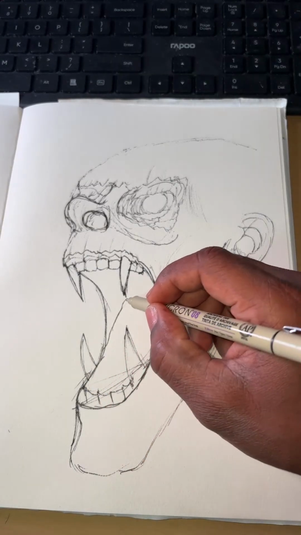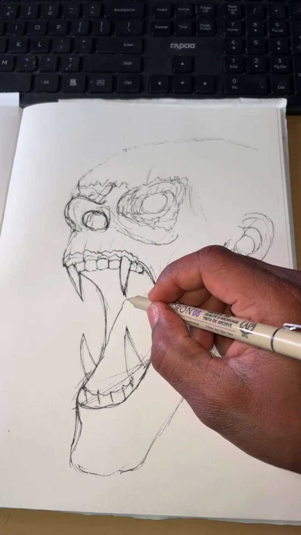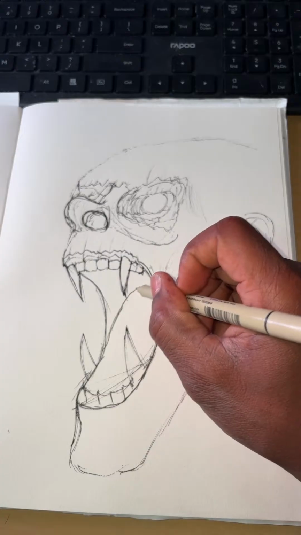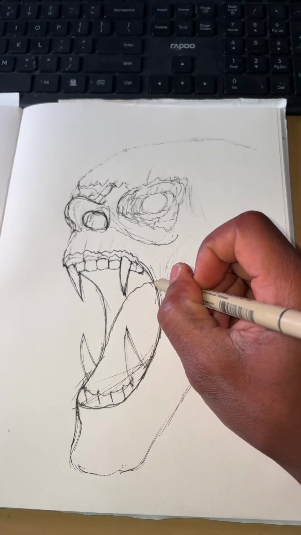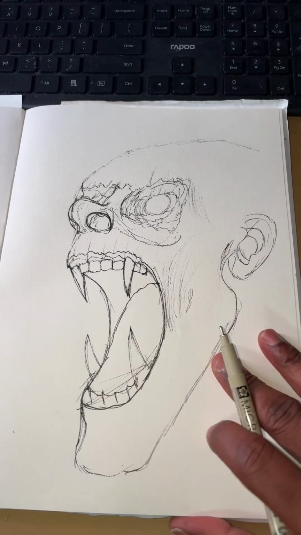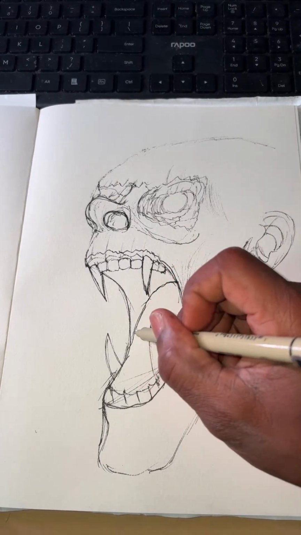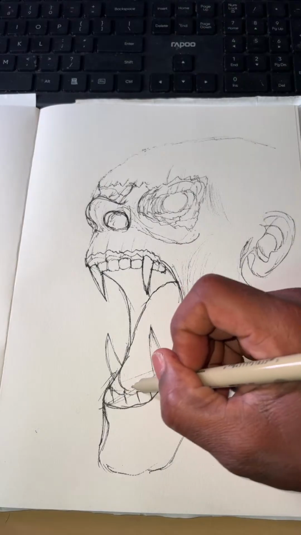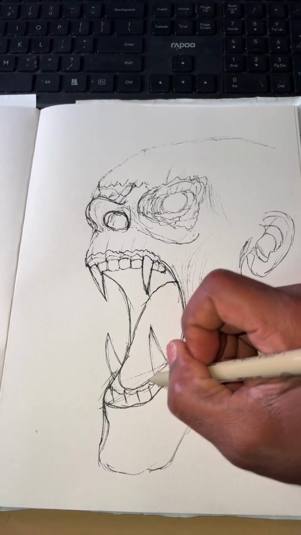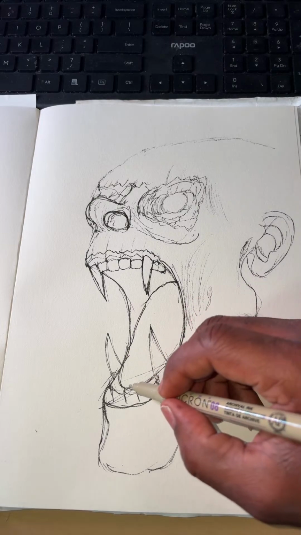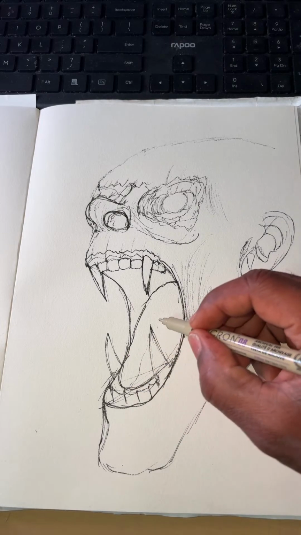Let me put in the tongue. Just put the tongue inside here like that. Put a line here because I want to show where the tongue ends. I'll probably put a line in the tongue.